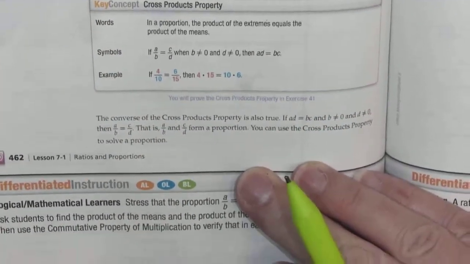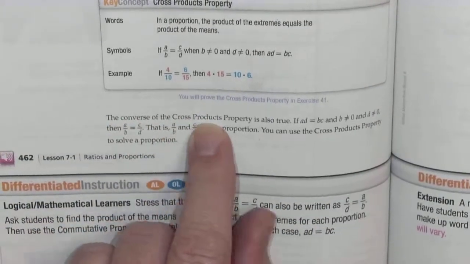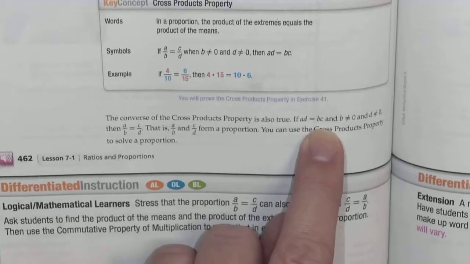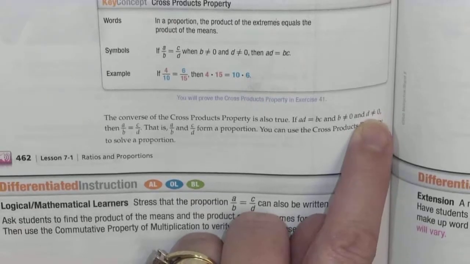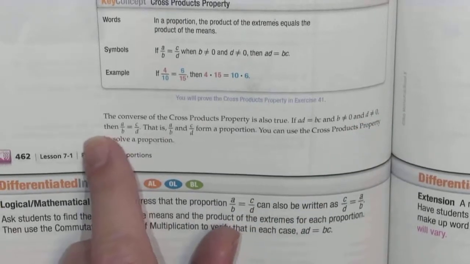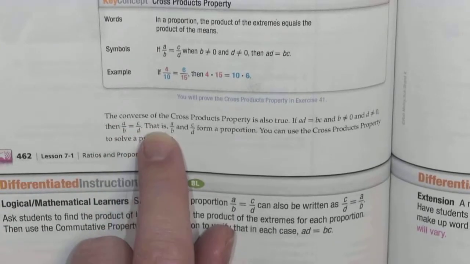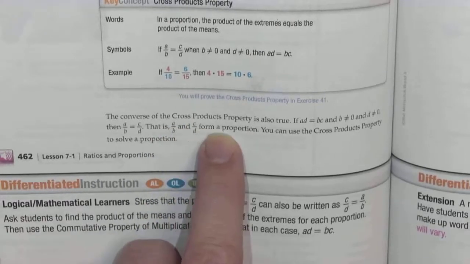Okay, so right here, it says the converse of the cross product property is also true. If AD equals BC, and B cannot be 0, D cannot be 0, because that would make your fractions undefined, right? Your ratios of your proportion. Then A over B equals C over D. That is, A to B and C to D form a proportion.